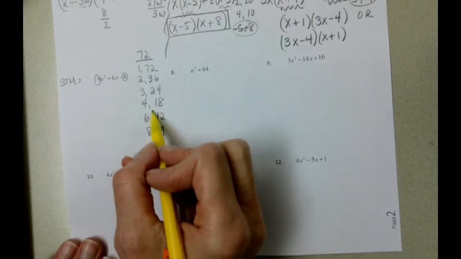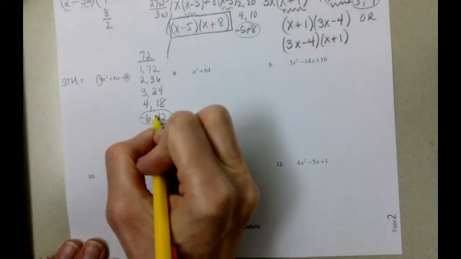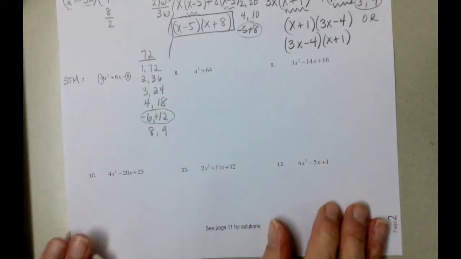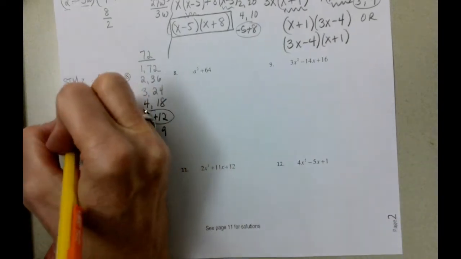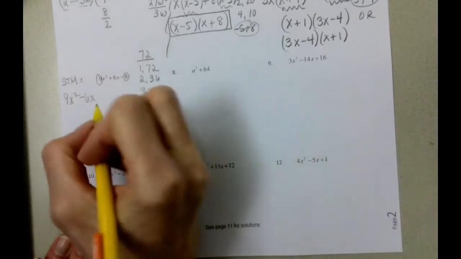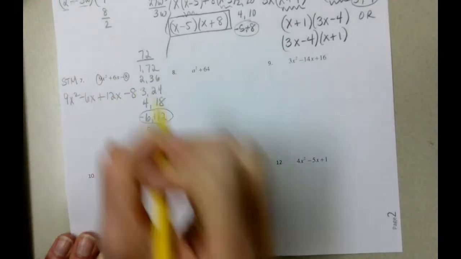And in fact, it's going to be the 6 and 12. It needs to be negative 6 plus 12 because this is a positive 6. And now we're splitting the middle. So we've got 9x squared minus 6x plus 12x minus 8.